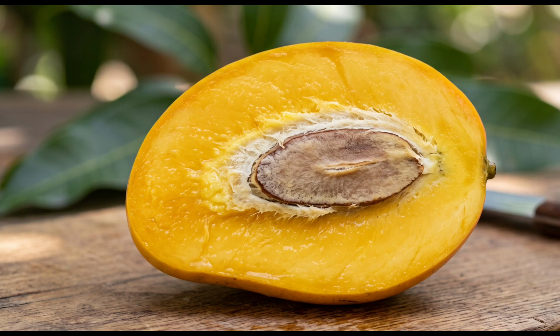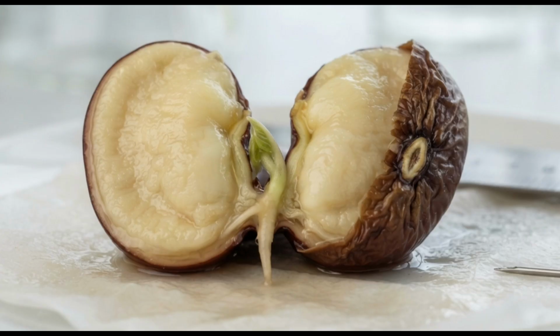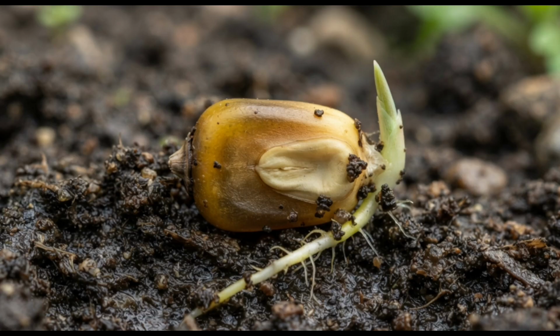The seed carries the future. Dicot seeds, like gram, usually have two fleshy cotyledons to nourish the embryo. Monocot seeds, like maize, typically have a single large shield-shaped cotyledon called the scutellum and often feature a massive starchy endosperm to fuel early growth.